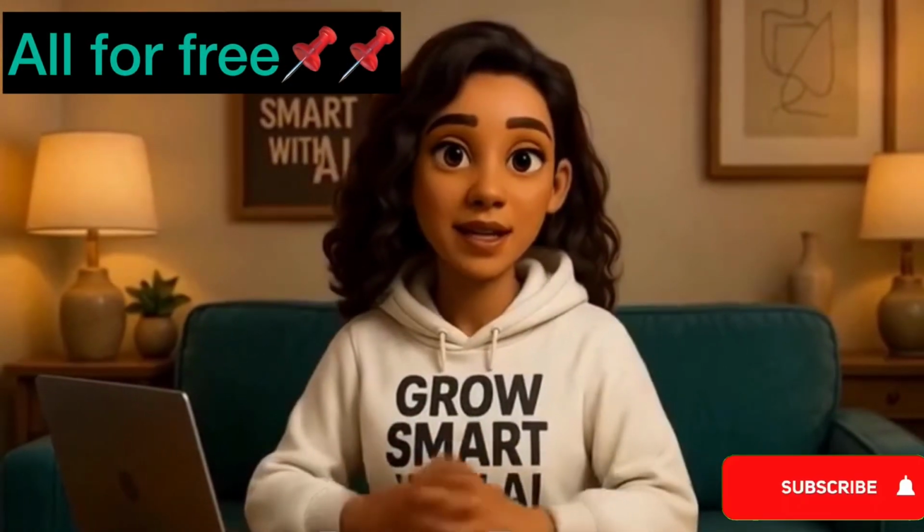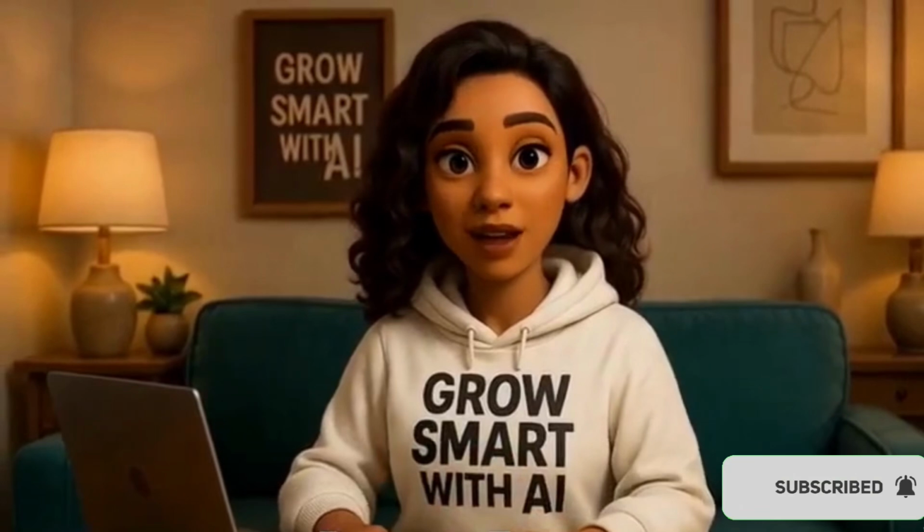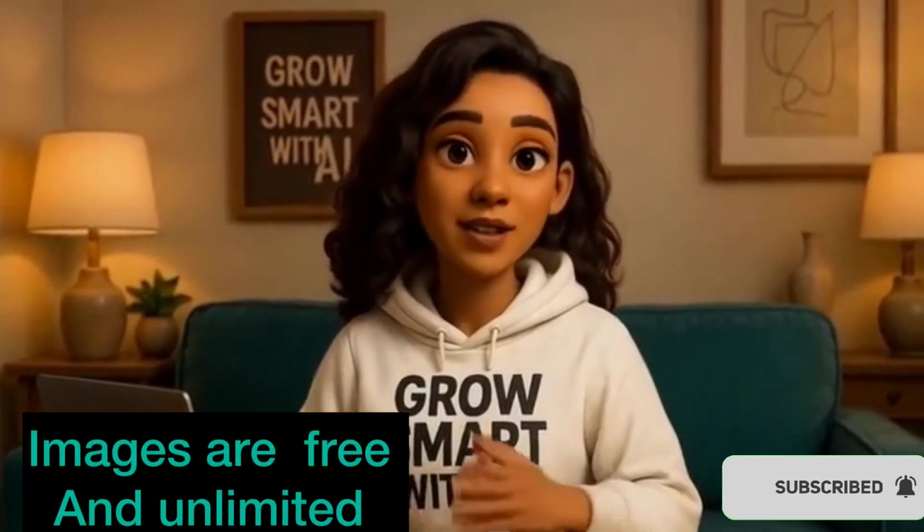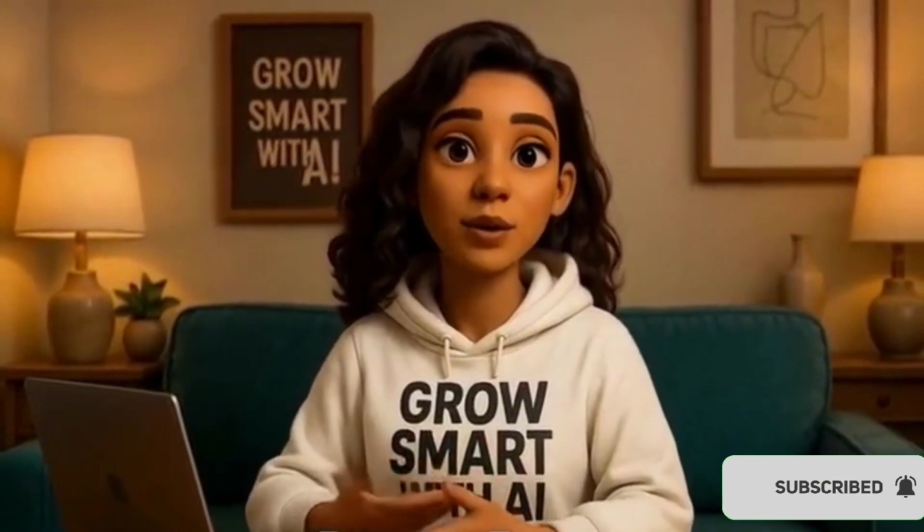Yes, and bear in mind that this software does not have limits. Now, if that seems like what you are going to be interested in, definitely do keep on watching.